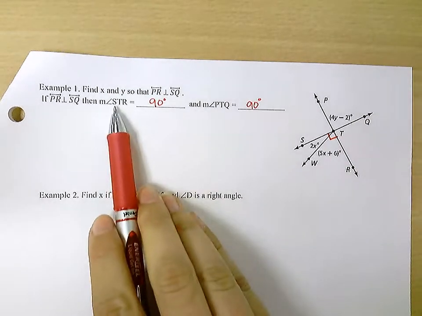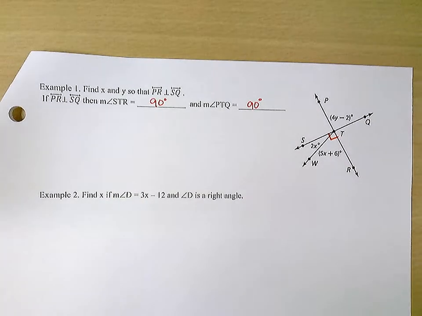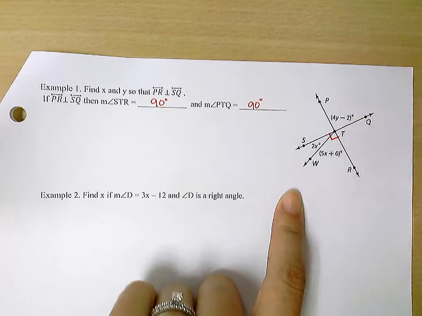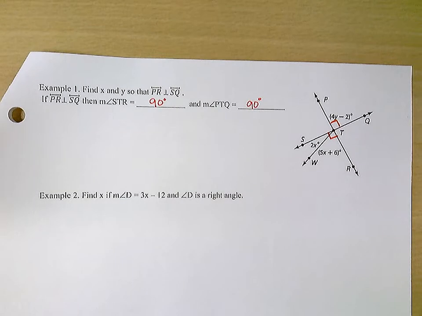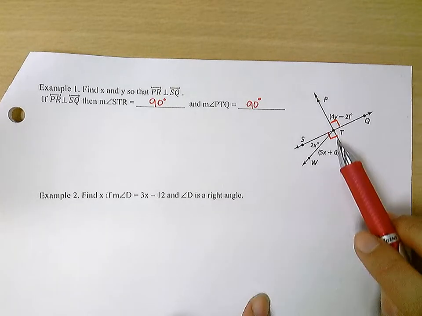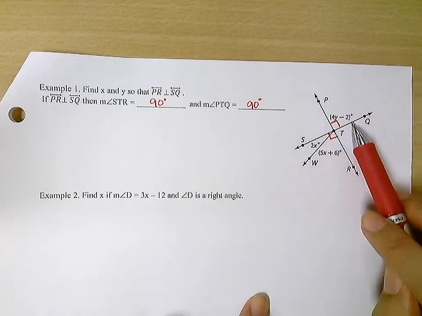What type of angles are STR and PTQ besides 90 degree? Right angle, what else? What type of angle pair are they that we just talked about? Not a linear pair. They are supplementary, but they're vertical angles. So you can see that they're across from each other here, and they are congruent. So we want to find x and y so that this angle is 90 and this angle is 90.